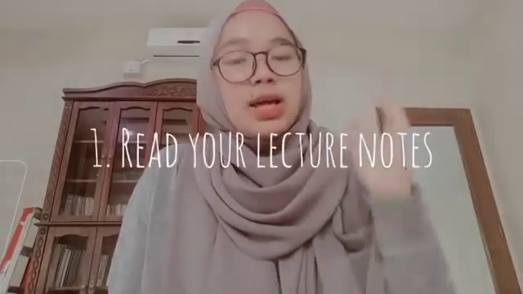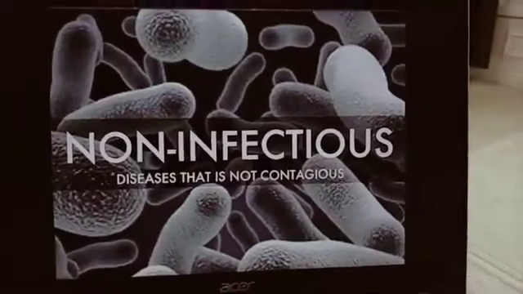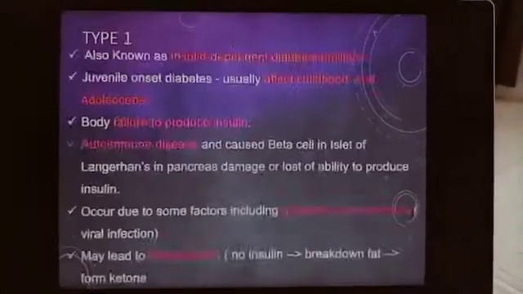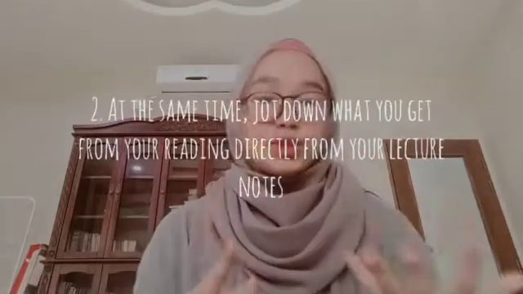Okay. For this version, first thing first, the first step is I will read my lecture notes first. So I'm gonna show you my lecture notes. This is my lecture note, for example for chapter 4, non-infectious disease. At the same time, I'm reading and I'm also making my notes. You understand what I mean? Like multitasking, you're doing two things at one time. For example, I read my lecture notes, make sure that I understand, and I will jot down directly. Okay? You understand or not?